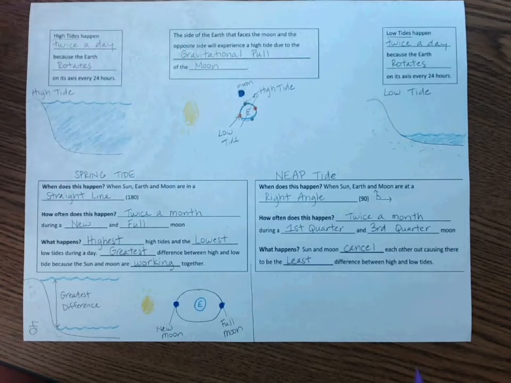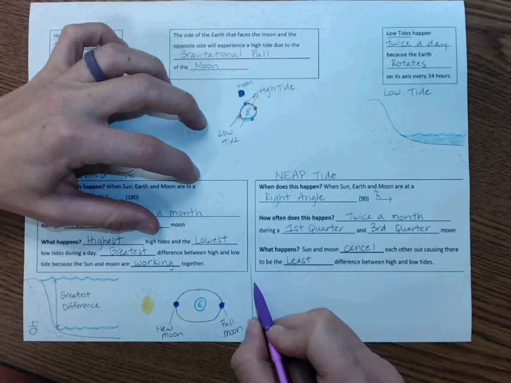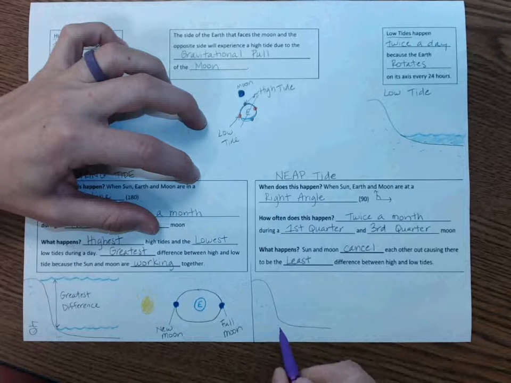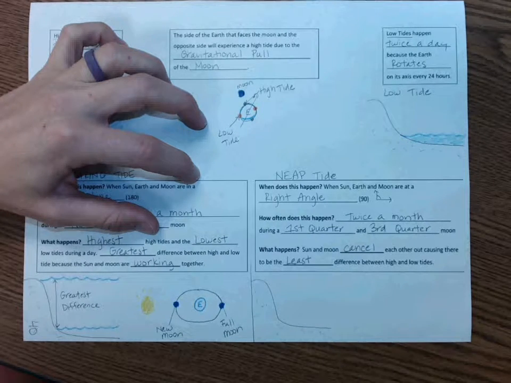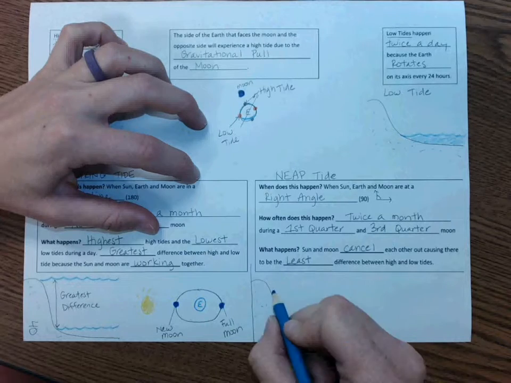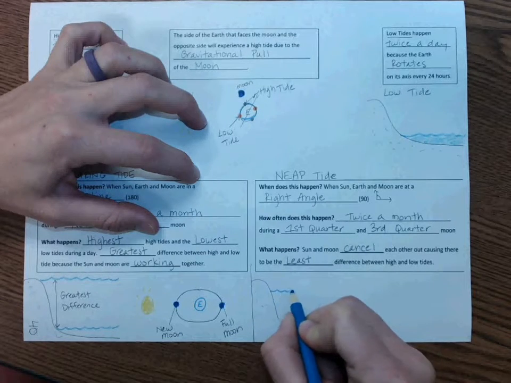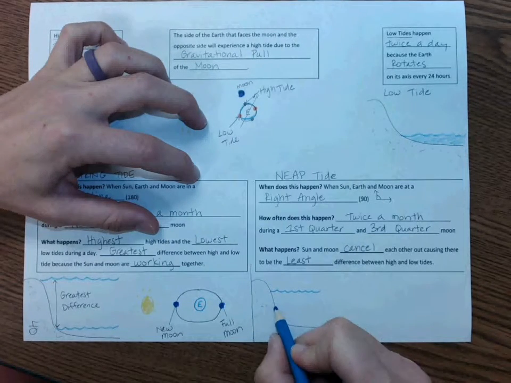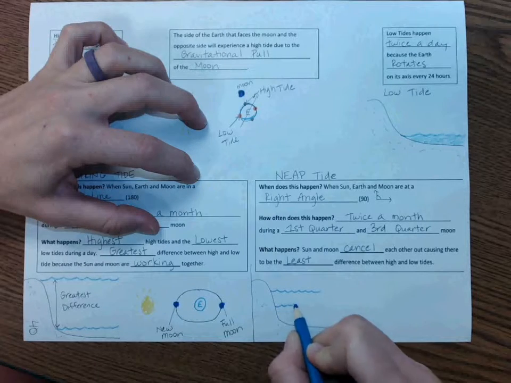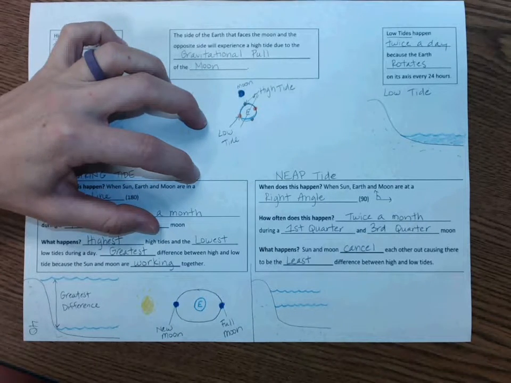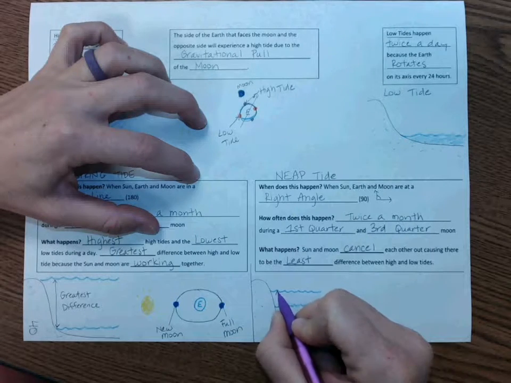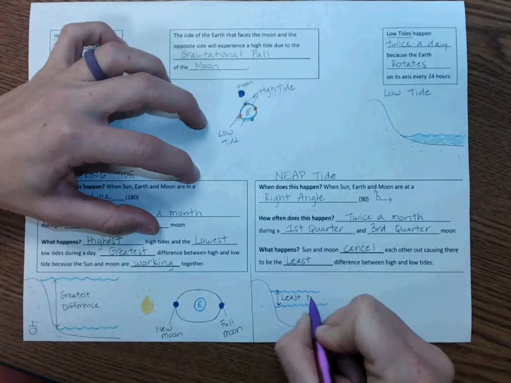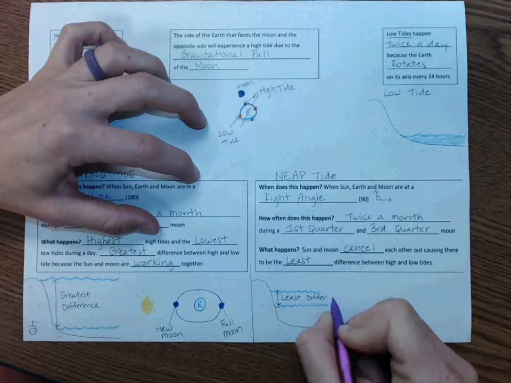So we are going to do our two pictures again, starting with the beach. I got my beach here, speckles for sand. Okay, but this time it's a neap tide. So my high tide is still high, but not nearly as high as it was over on this side. And my low tide is low, but not nearly as low as it was on the spring tide. So my difference here is the least difference between high and low tide.